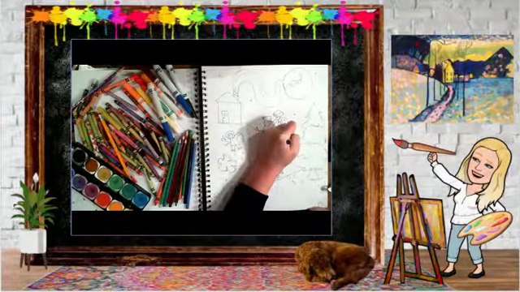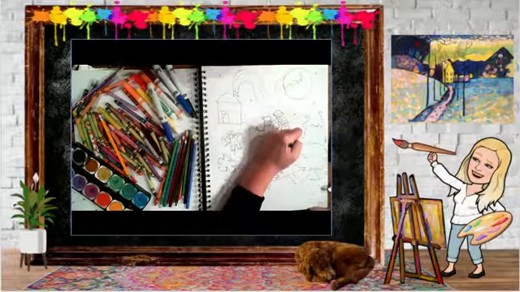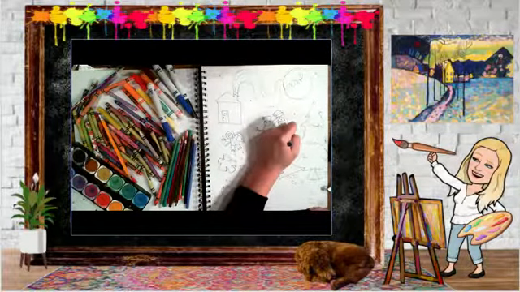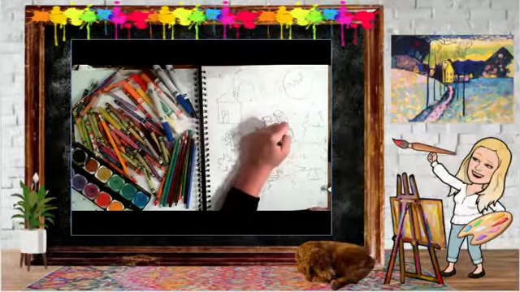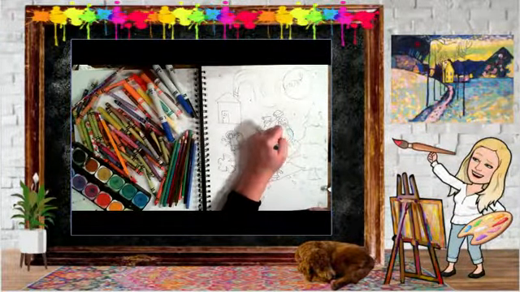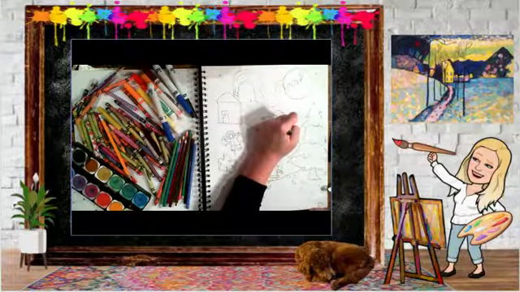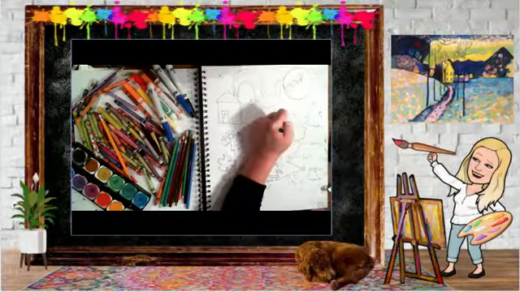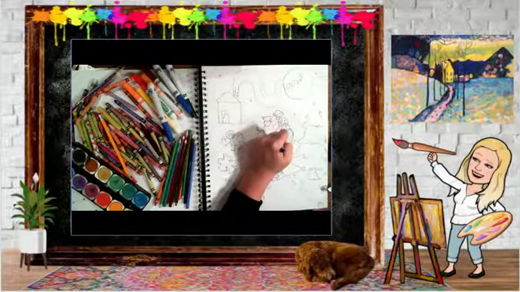Like I said, you can use as many different things as you'd like. Crayons, markers, colored pencil, watercolor. It is completely up to you and up to whatever you have on hand. That's how I like to do my art. I recycle things and I use whatever I have.